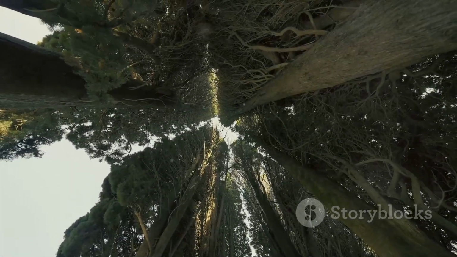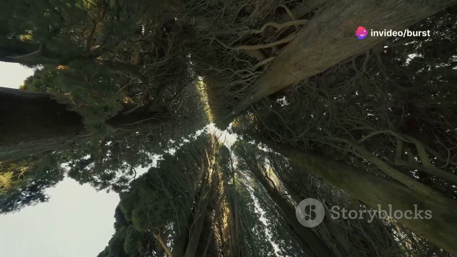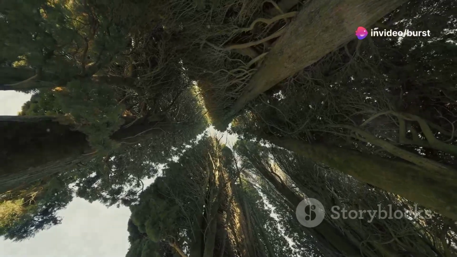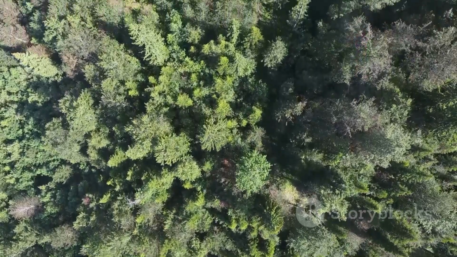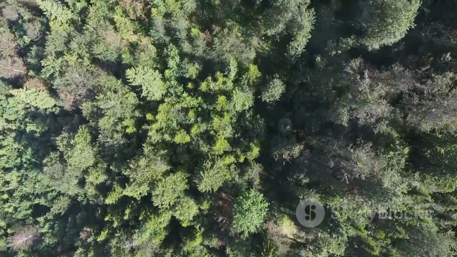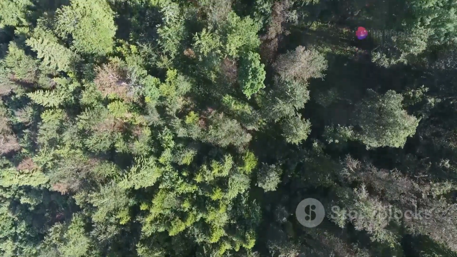Ecological balance. Crown shyness helps maintain a balanced forest ecosystem by reducing competition for sunlight and ensuring that lower vegetation receives adequate light. Aesthetic appeal. The distinctive patterns created by crown shyness add to the visual appeal of forests and are often admired by nature enthusiasts and photographers.